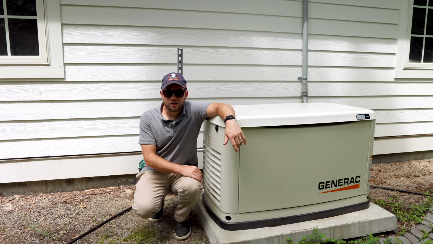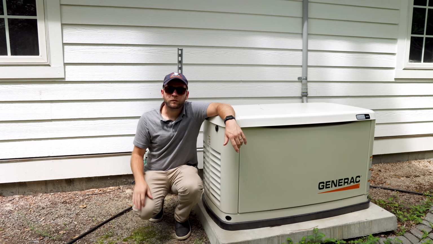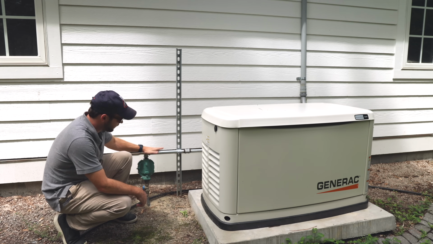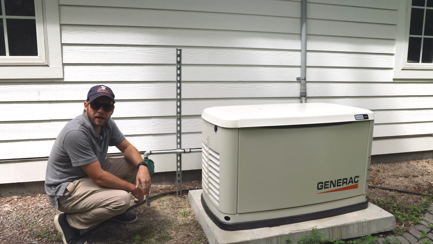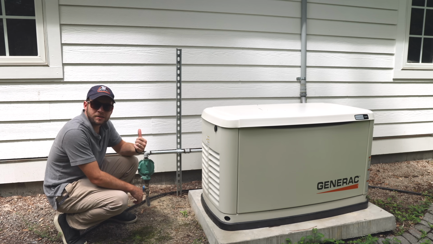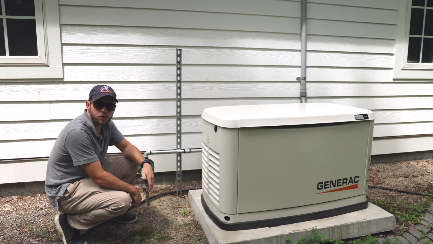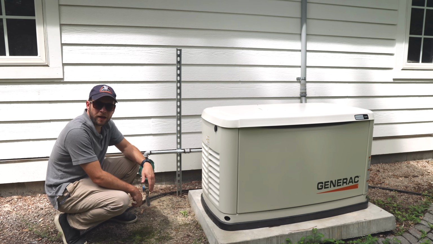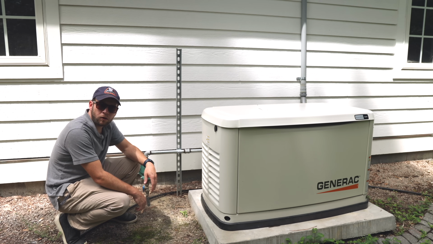And when the power does go out, this guy is going to wait just a little bit of time to make sure that it's staying off, and then it's going to start up, go through its self-check, and bring the power back on for the entire house. Now, this is hard plumbed in to a very large propane tank in the ground because this house uses propane for pretty much everything. This is an upside if you're on propane or natural gas with a large enough supply, because it's going to run this thing for quite a long time.